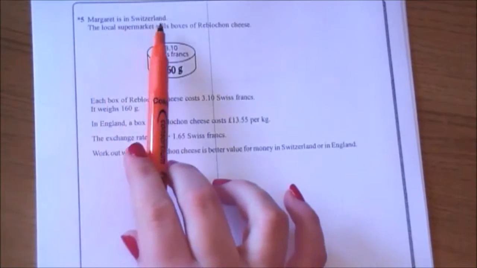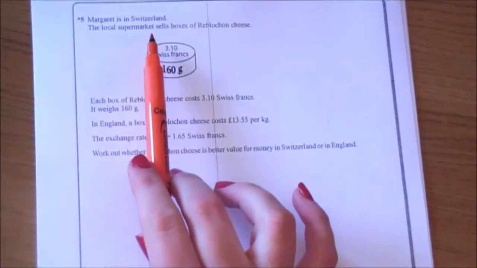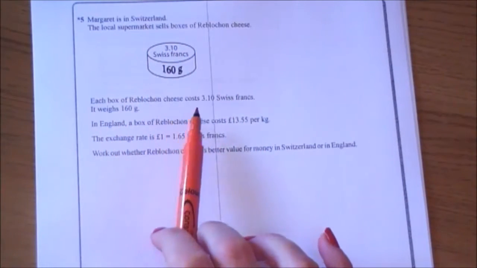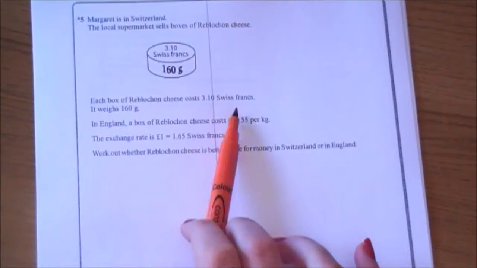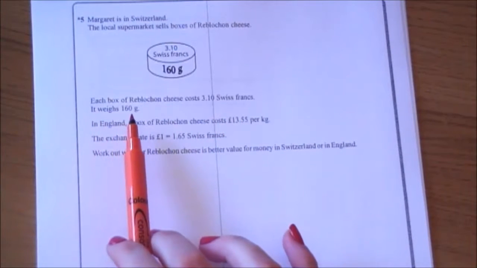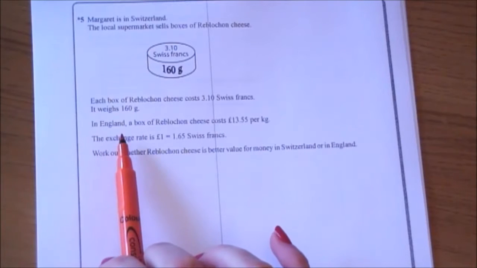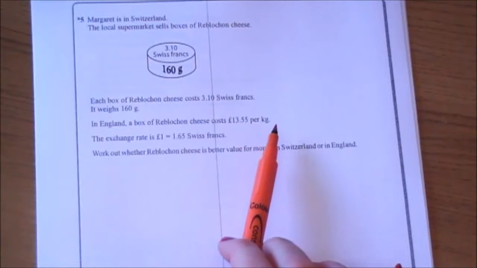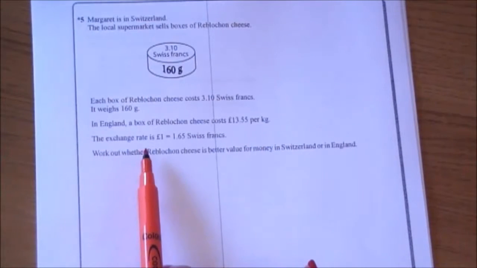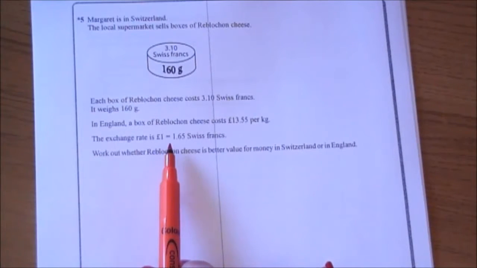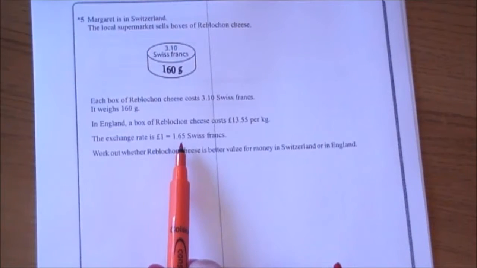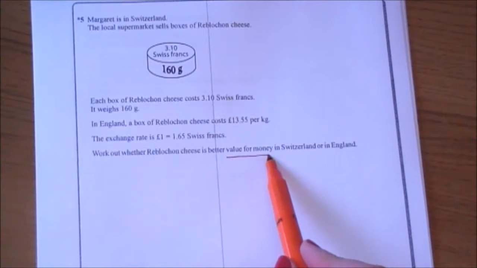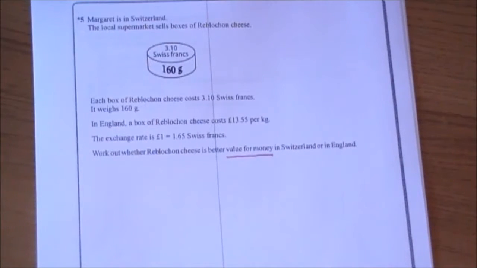So, Margaret is in Switzerland. The local supermarket sells boxes of Reblochon cheese. Each box of Reblochon cheese costs 3 francs 10 cents in Swiss francs. It weighs 160 grams. In England, a box of Reblochon cheese costs £13.55 per kilogram. The exchange rate is £1 is equal to 1.65 Swiss francs. Work out whether Reblochon cheese is better value for money in Switzerland or in England.